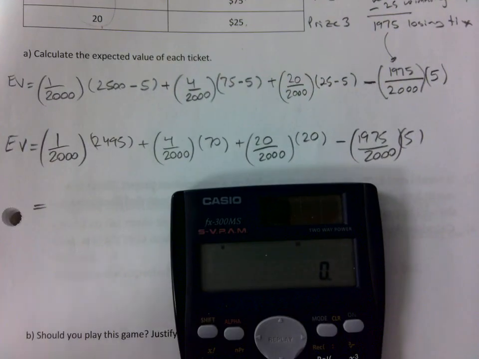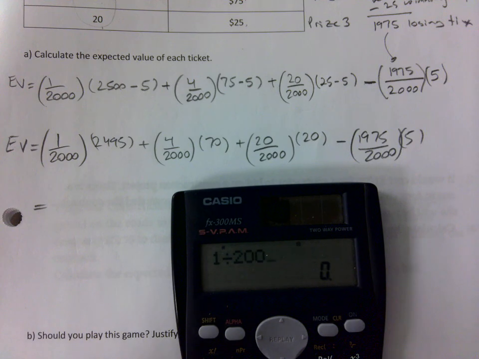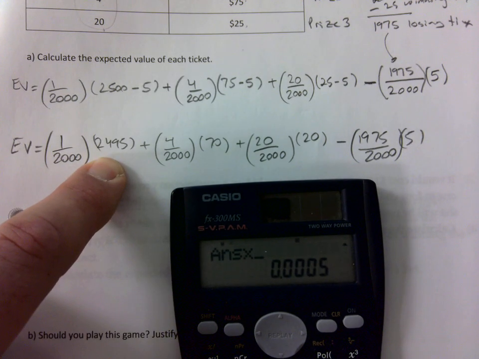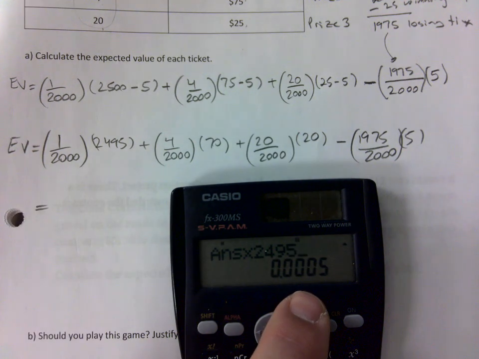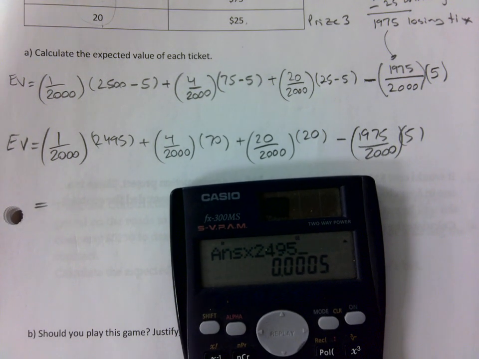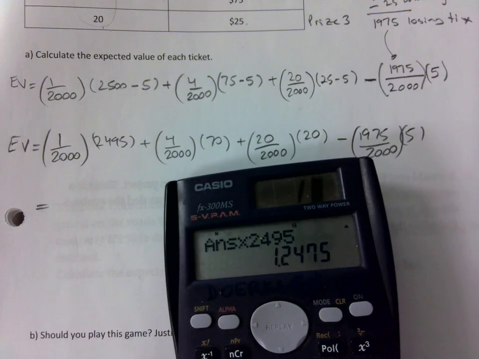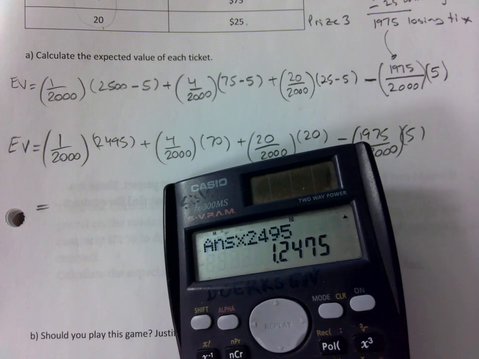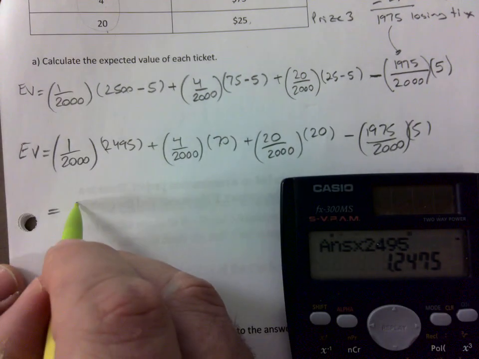Okay. 1 divided by 2,000 times 24.95. That's what it is as a decimal, by the way. It's small. Do not round these ones. Multiply it by the dollar amount. I would write down the whole thing. 1.2475.